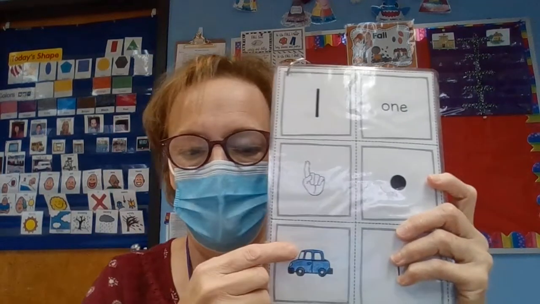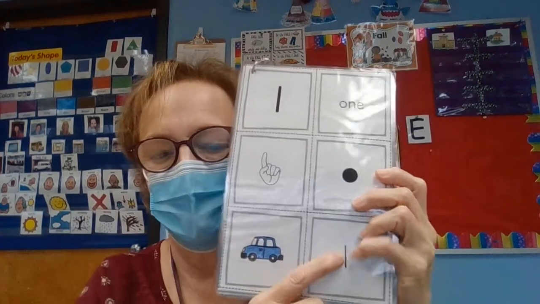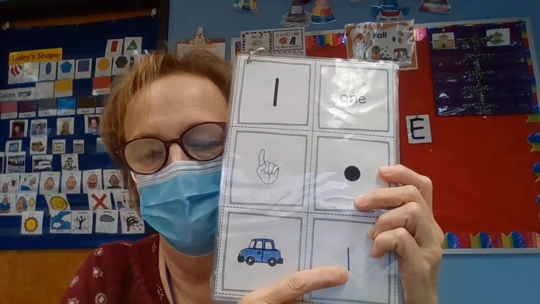And we do it with our hands like this. This picture shows one card. And sometimes you tally with marks. And this is a 1 mark. We've worked with 2.